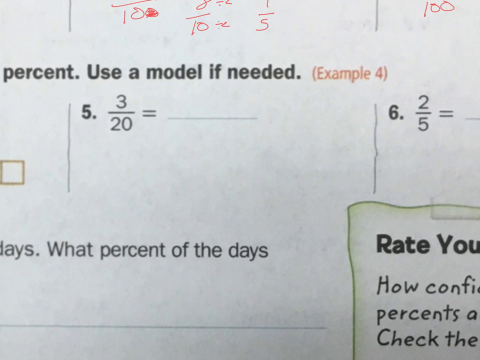Okay, number 5. I want to do the same thing. I have 3 out of 20. Once I get it to out of 100, whatever this number here, right there, that is my percent. Okay? So 20 times 5 gets me 100. 3 times 5 gets me 15. So it is 15%.